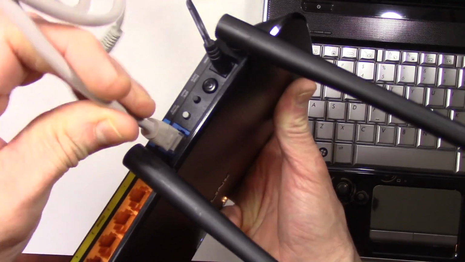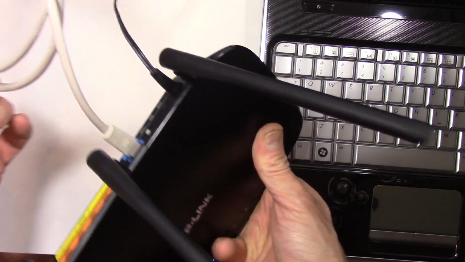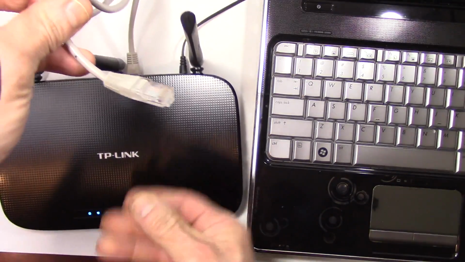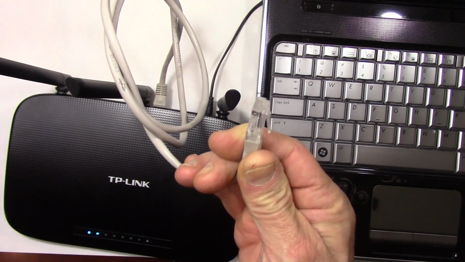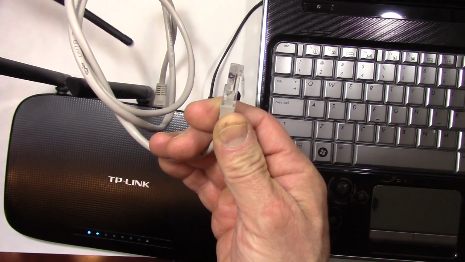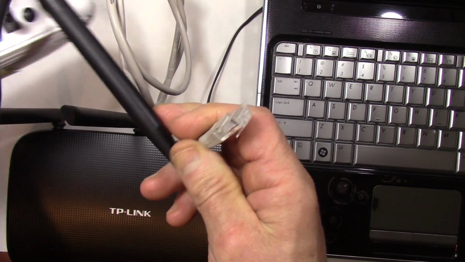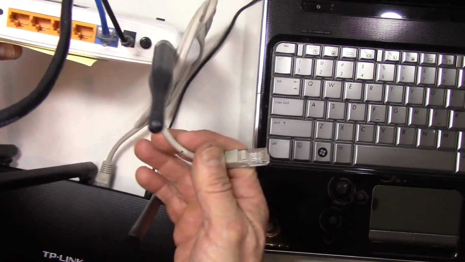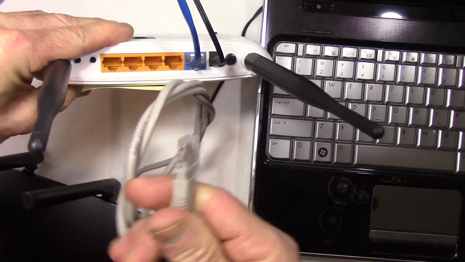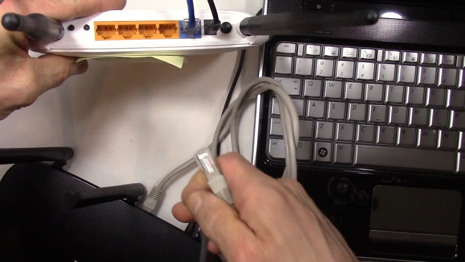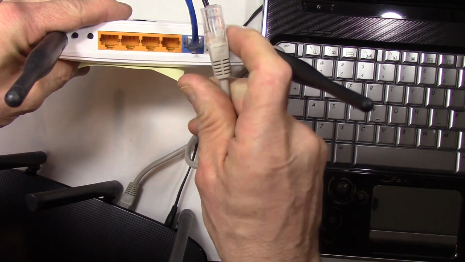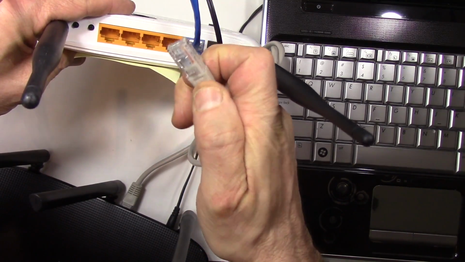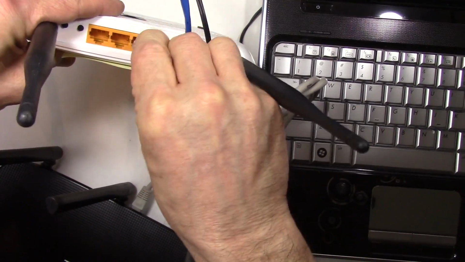So like so, it's plugged into that. And the other end of that cable is going to go into any of the LAN ports on your main router. I'm just pretending that this is my main router here. So the cable would go from the LAN or internet port, the blue port on the VPN router, into one of the LAN ports or Ethernet ports, the orange ports, on your main router.